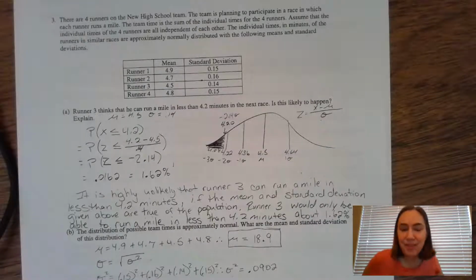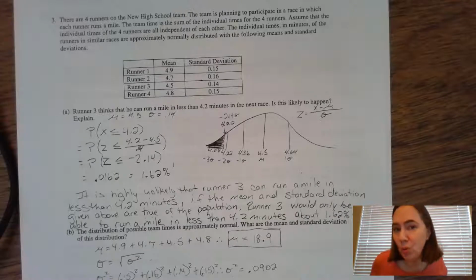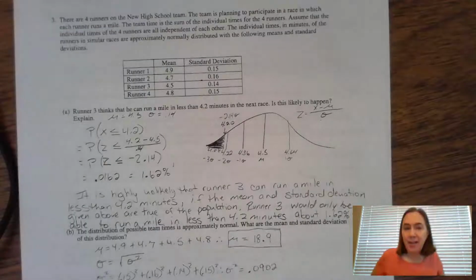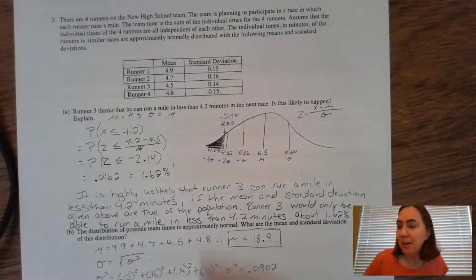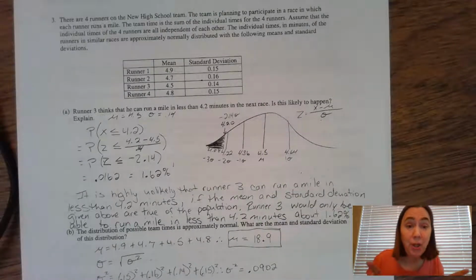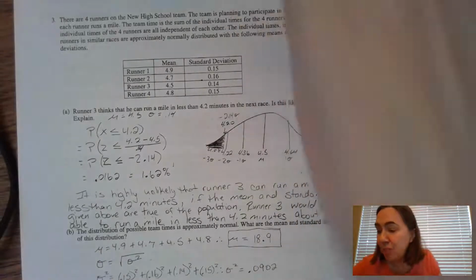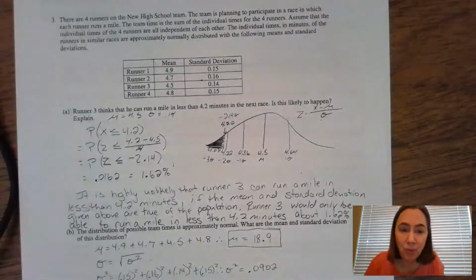Hi, we're going to take a look at the video from an FRQ from 2002's AP test, problem number 3. It's about runners at New High School, and they are racing, and you get information about each one of the runners on their team, the mean and standard deviation. They do tell you that each one of the runners follows an approximately normal distribution in terms of their race times. So for part A, it talks about runner 3 and runner 3 only.